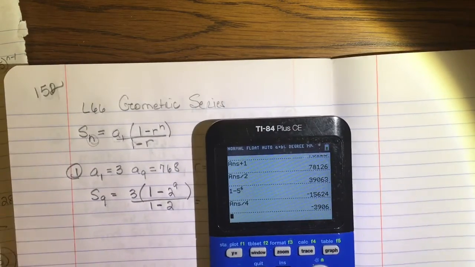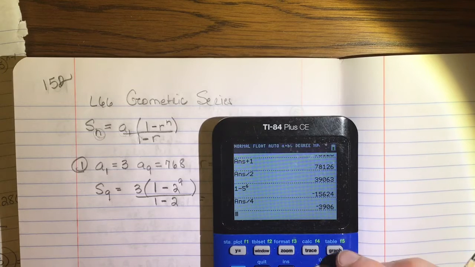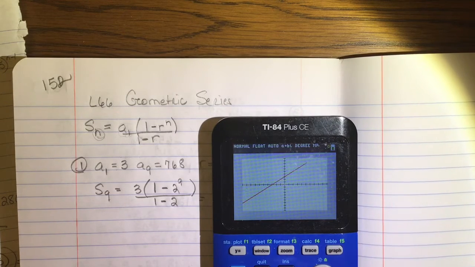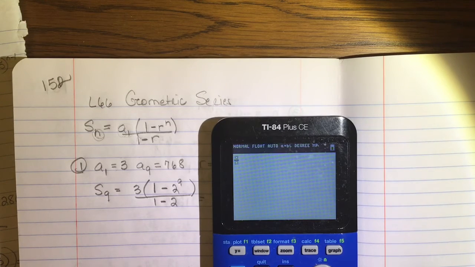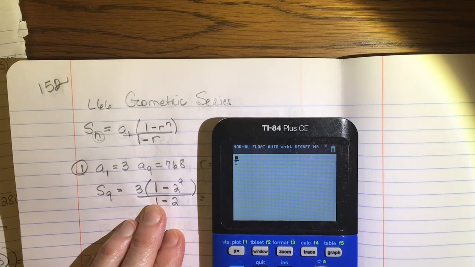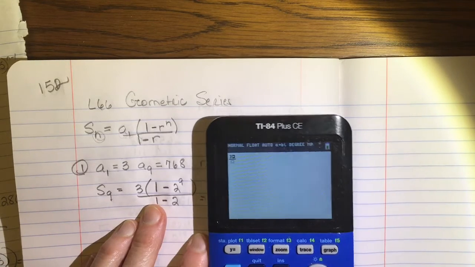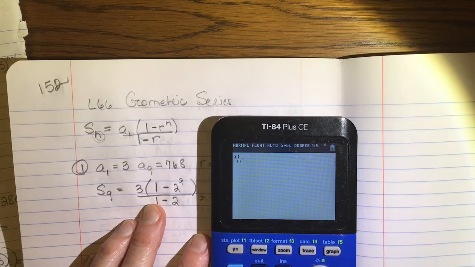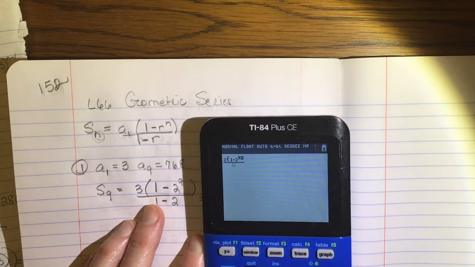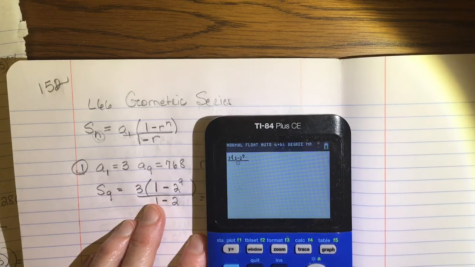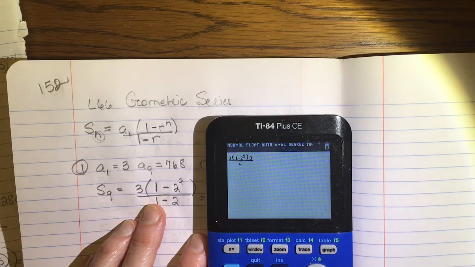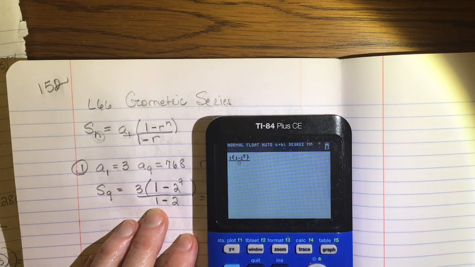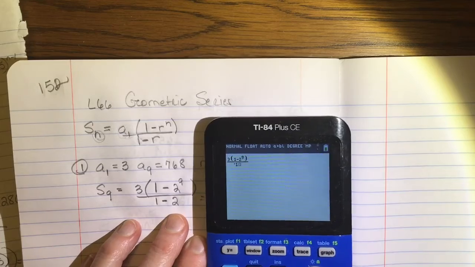Let's see, am I on? Yes. Quit, clear. I think that's alpha link. Let's try it that way. So I've got 3. I do want to talk a little bit about the arithmetic. 3, open parentheses, 1 minus 2 raised to the 9th. And then I'm going to have to arrow over and close my parentheses. And then I'm going to go down and put the -1, because 1 minus 2 is going to be -1.